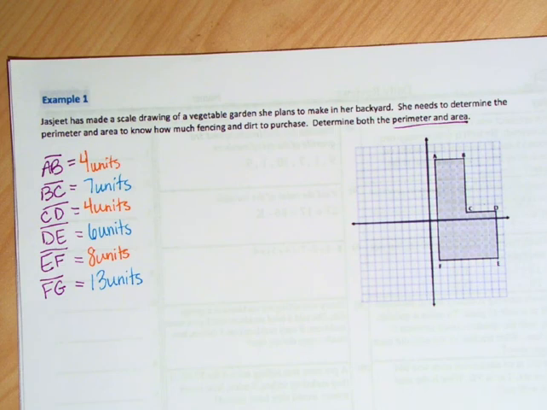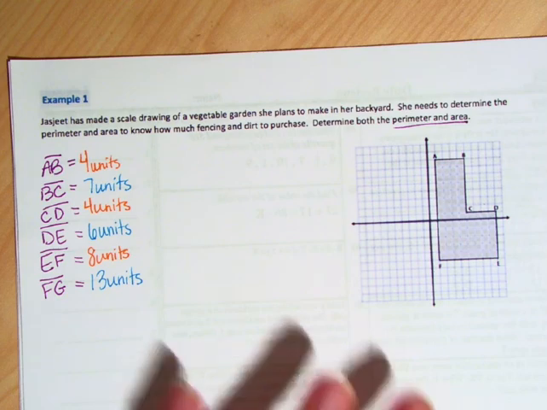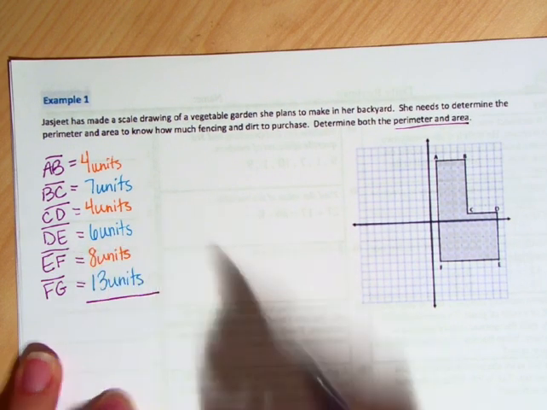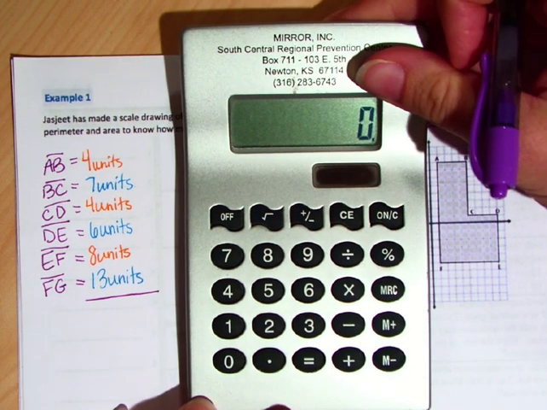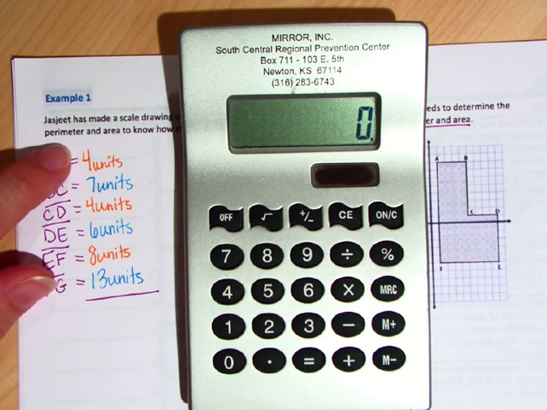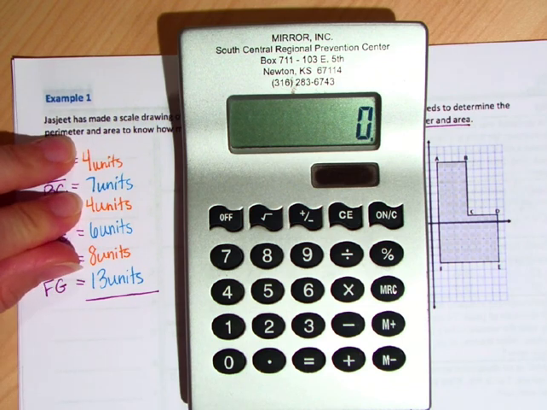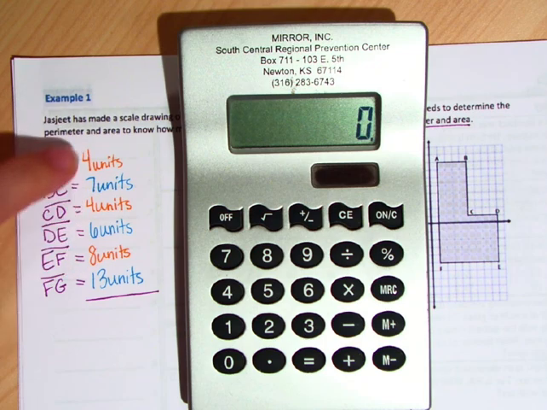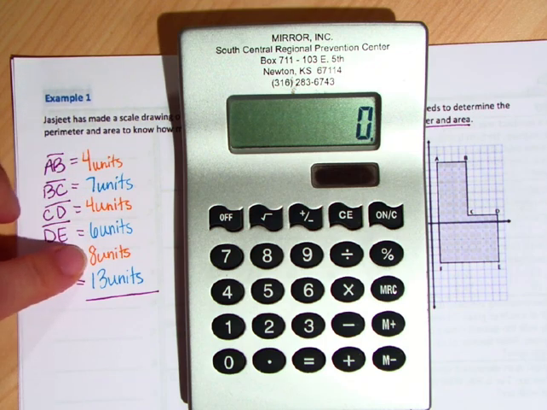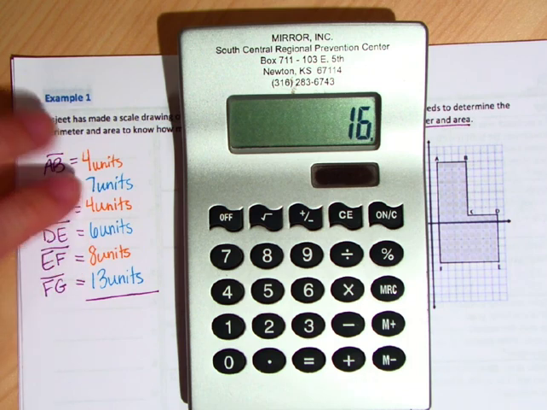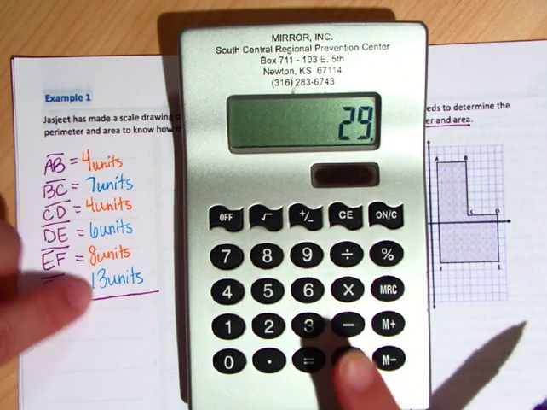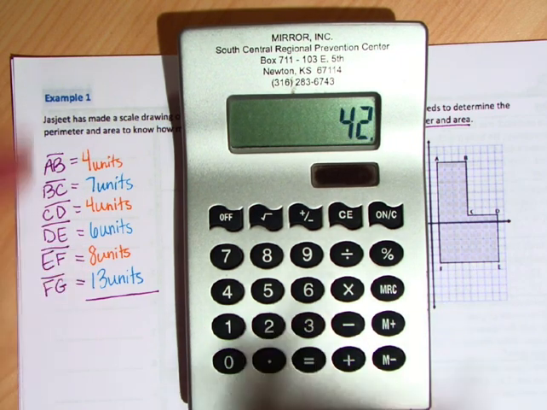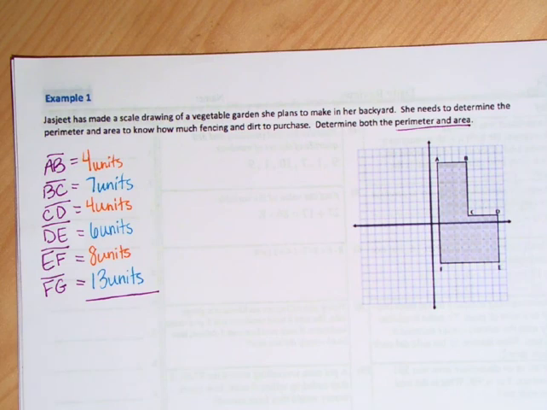Okay, now let's do some addition. I'm going to add these all up. Since there are several of them, I'm going to go ahead and use my calculator. When we do geometry, a lot of times we use the calculator. So I'm going to do the 4, the 4, and the 8, because I can do that in my head. 4 and 4 is 8, and 8 makes 16. So I'm going to keep that number. Okay, now I don't have to think about that anymore. 7 and 6 makes 13, and 13 more. It's 42 units. That's our perimeter.